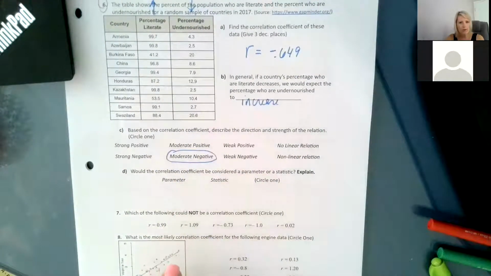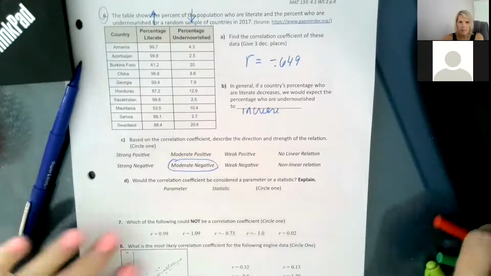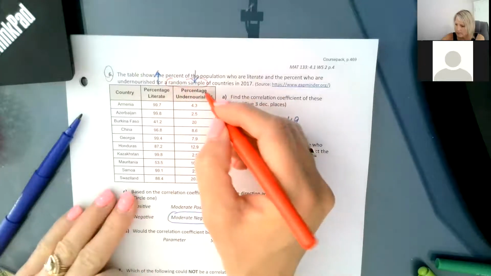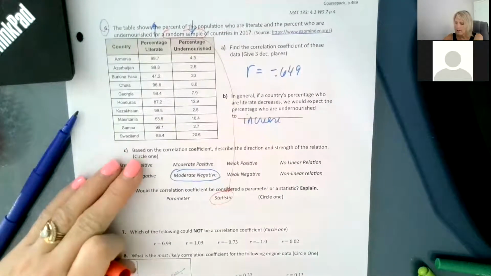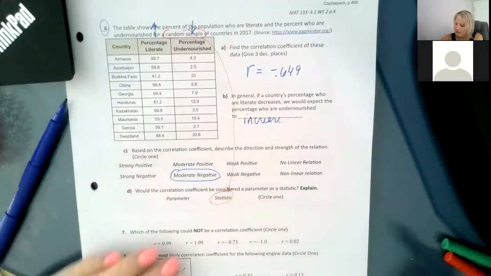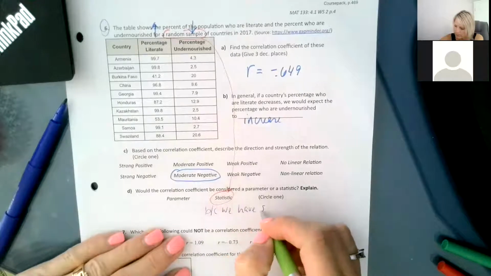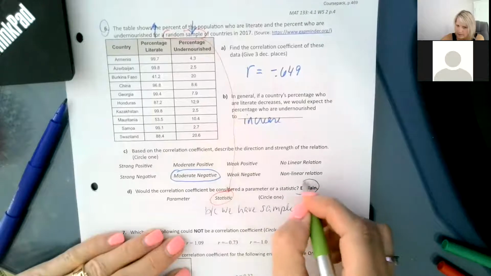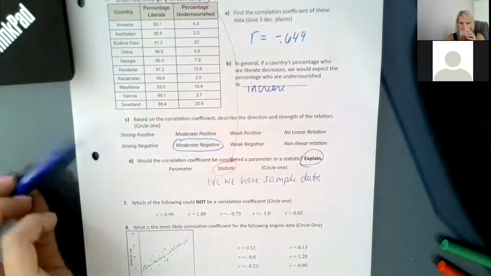And D says, would the correlation coefficient be considered a parameter or a statistic? And that's where we have to look, because up here it says we have a random sample. I'm going to just point down here. That means that all of these are statistics. And you're just going to write a note, and that's because we have sample data. Remember, anytime it says explain on the worksheets, there's extra points for that. So make sure that you're answering all those questions.